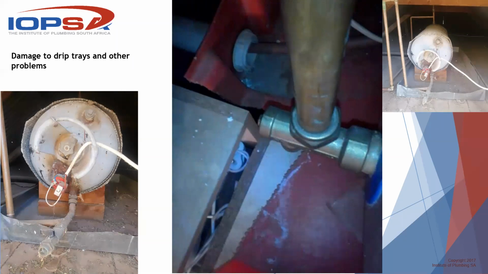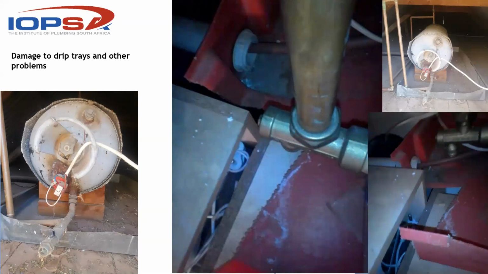Now, here's a couple of nice examples of not only homemade drip trays, but modified drip trays. By the way, if you can't afford a geyser and you've got an old gas bottle, just take a couple of screenshots here, and there we go. This is the way to create a geyser from nothing. You've got a lacquer geyser there, a drain cock, put an element and a thermostat in there, and Bob's your uncle.